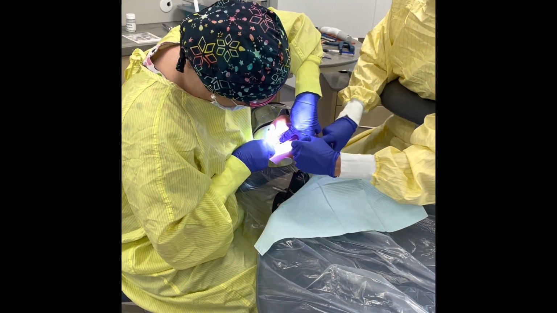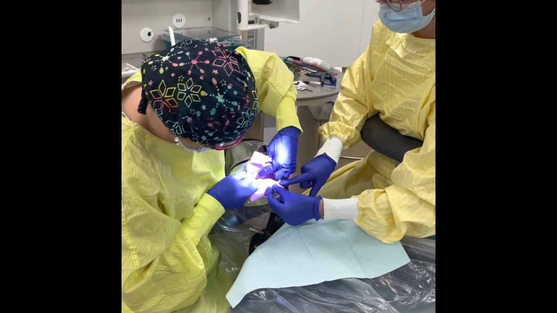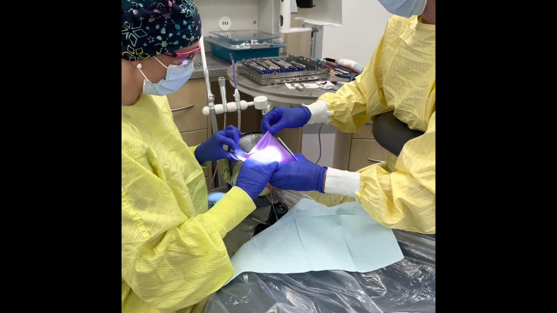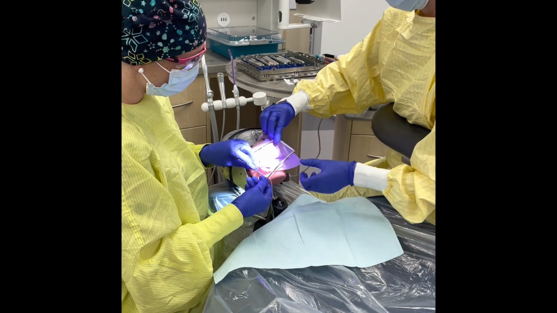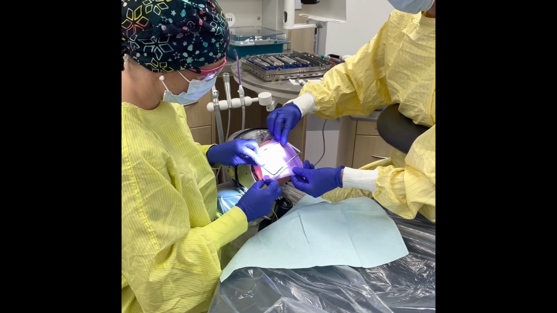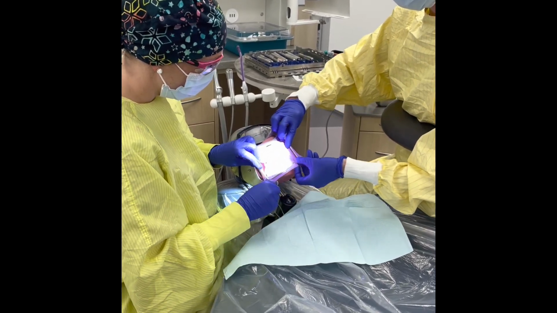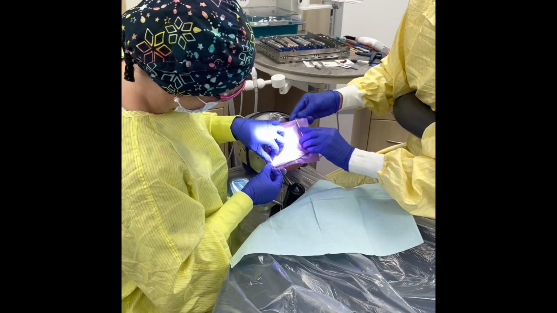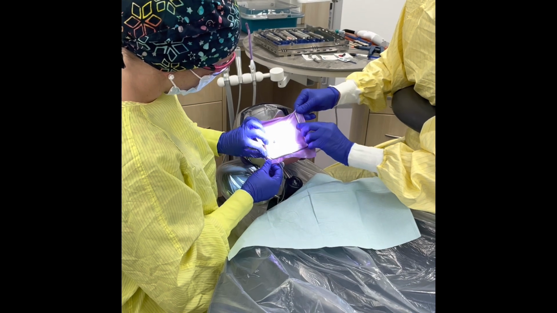All right, so I'm just going to slide it around the clamp here. And then we can kind of do this together. Yeah, it's a four-handed dam placement is what we're working on here. Amanda will do that side, I'll do the left side. Making sure that our safety floss is around our frame.